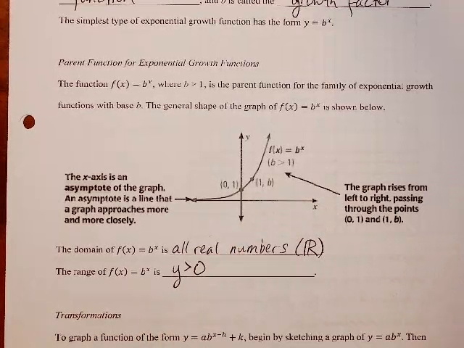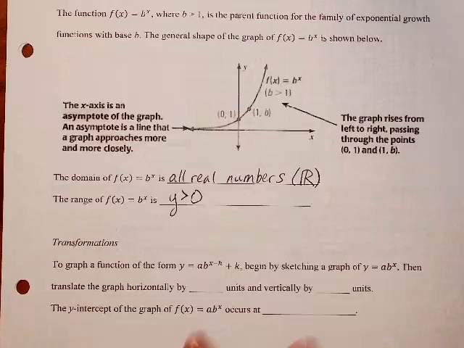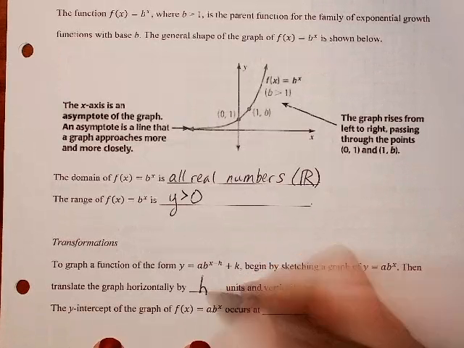Transformations. To graph a function of the form y equals a times b to the x minus h plus k, begin by sketching a graph of y equals a times b to the x. Then translate the graph horizontally by h units and vertically by k units.